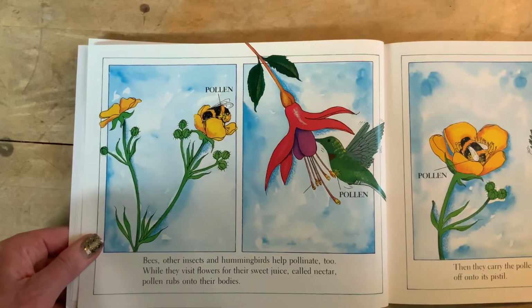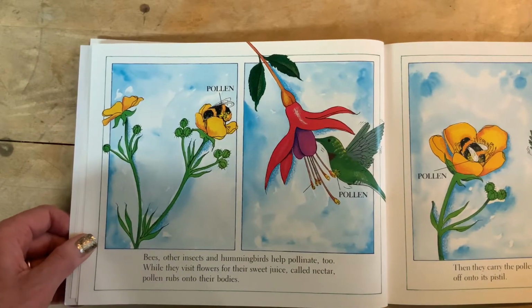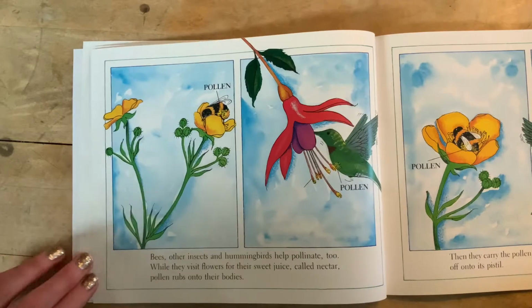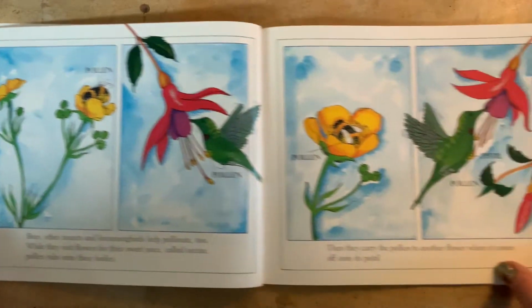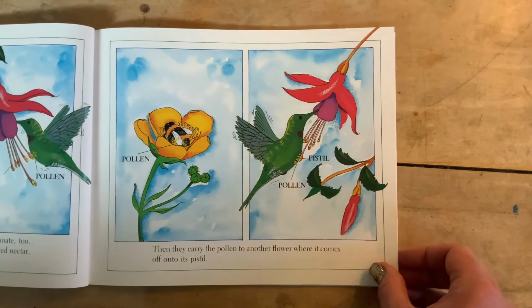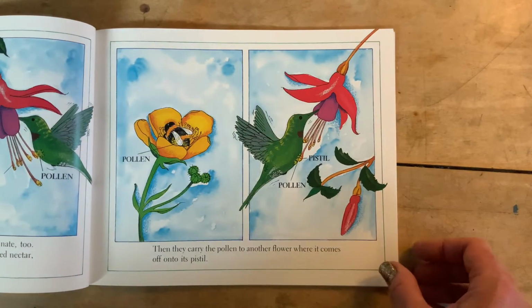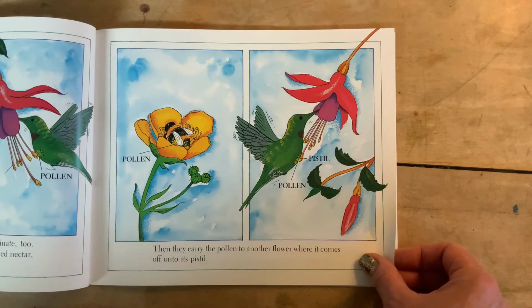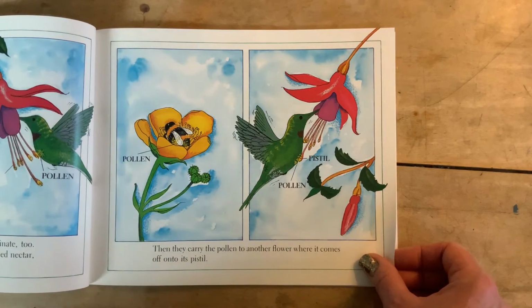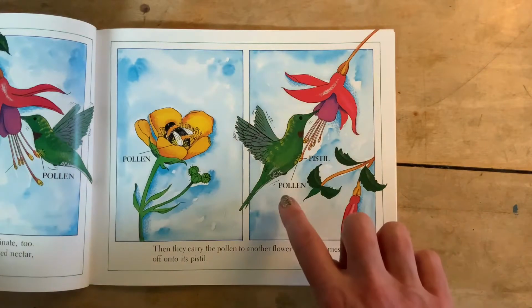Bees, other insects, and hummingbirds help pollinate too. While they visit flowers for their sweet juice called nectar, pollen rubs on their bodies. Then they carry the pollen to another flower where it comes off onto its pistil. Oh, look at that. You can see that.